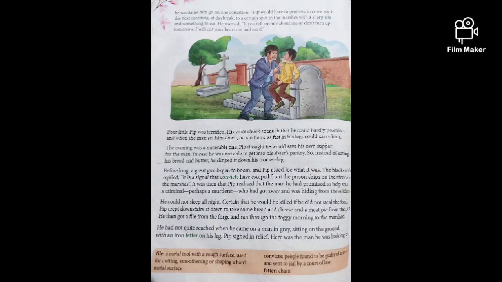Now, the evening was a miserable one. Pip thought he would save his own supper. Supper means dinner. For the man, and in case he was not able to get into his sister's pantry, so instead of eating his bread and butter, he slipped it down his trouser leg. Pantry means where the food items are usually kept.